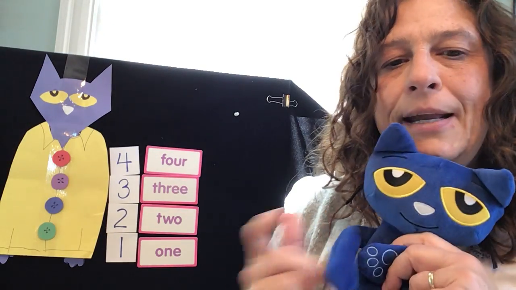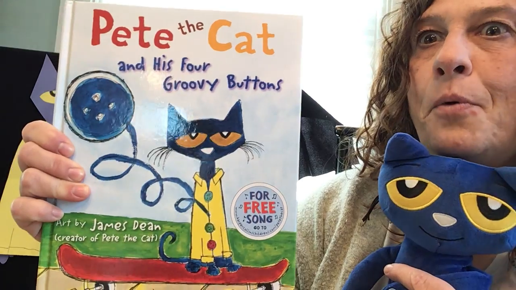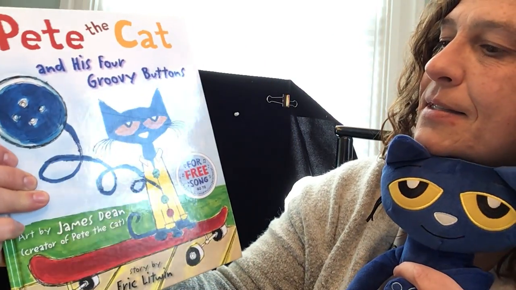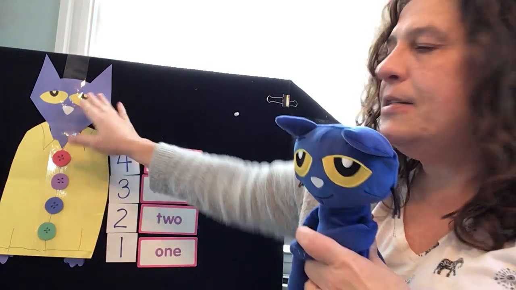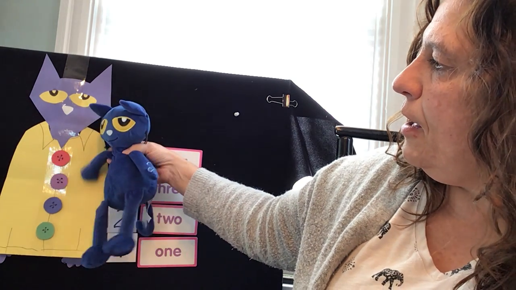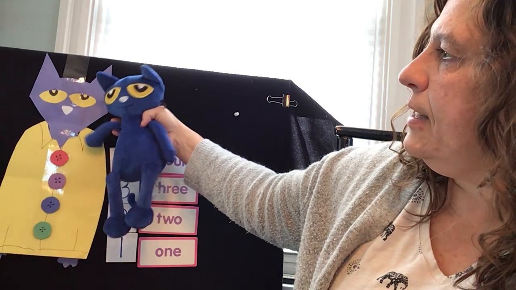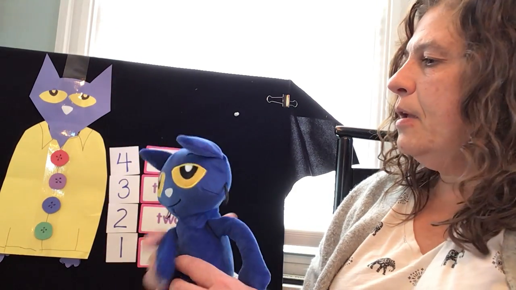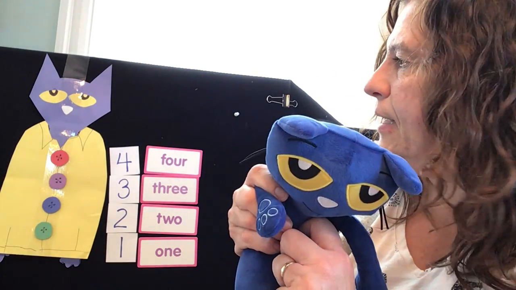We're going to read a story called Pete the Cat and His 4 Groovy Buttons. And we have a Pete right over here. While we read the story, we're going to come on over here and see what happens. We're going to act out the story with this Pete, okay? So the story is about buttons and how many Pete has.